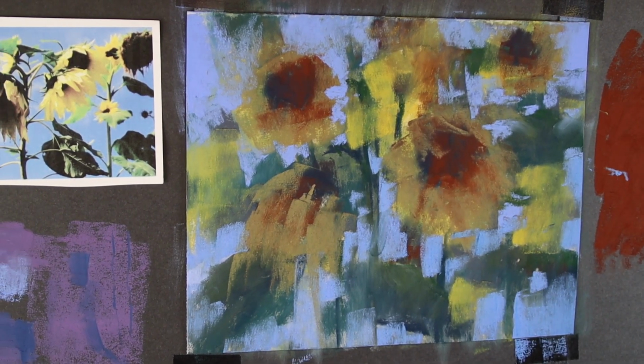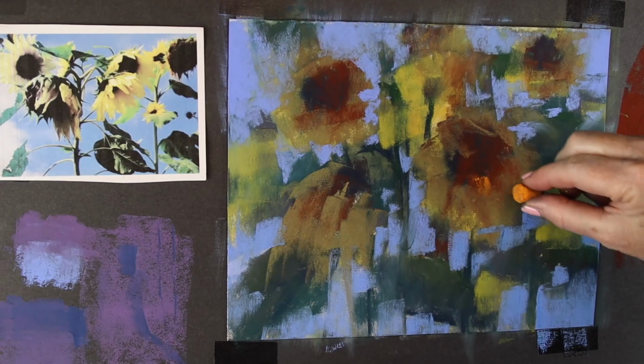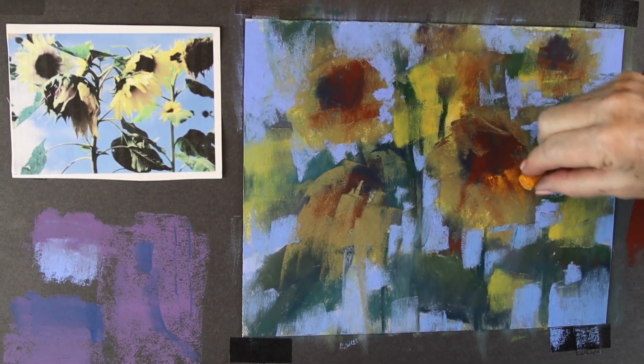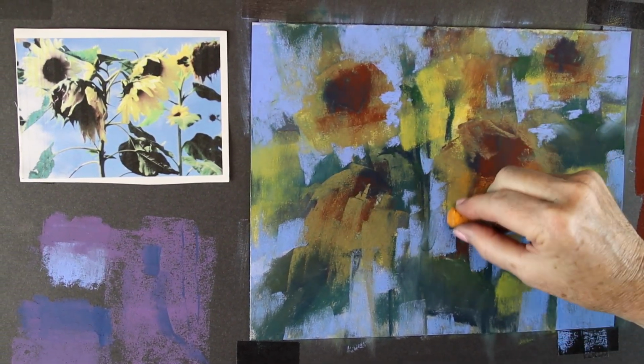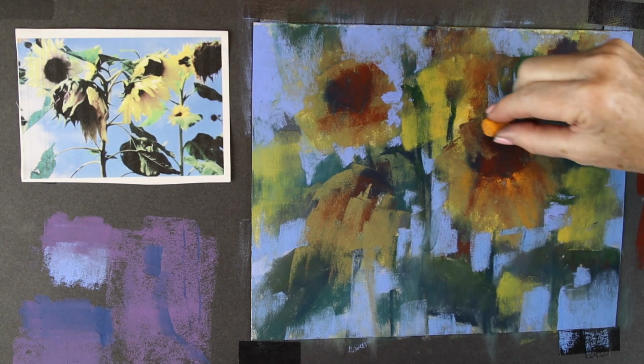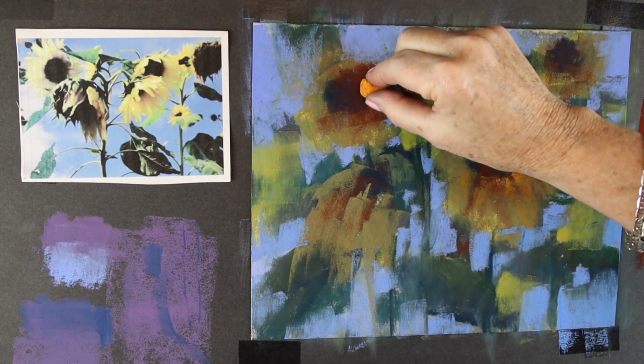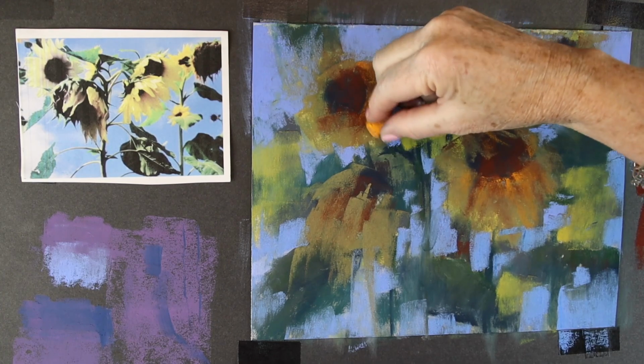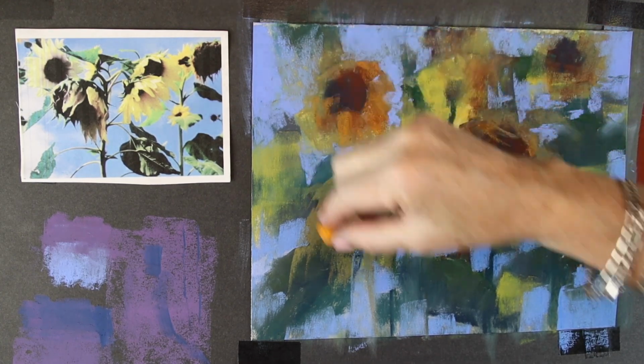And it's at this stage, it's not just about edges, right? We've been talking a lot about edges, but in a painting, we can't just think about edges alone. That's only one part of what makes a painting work.